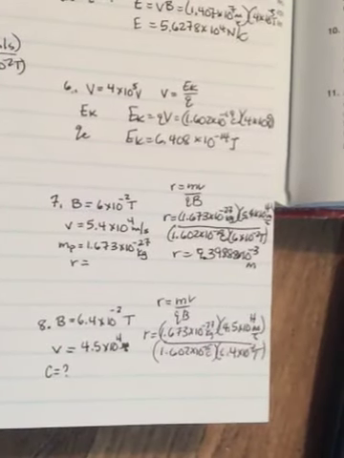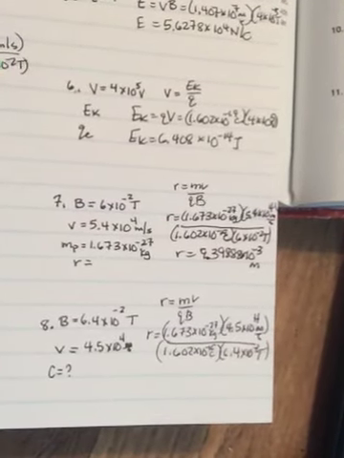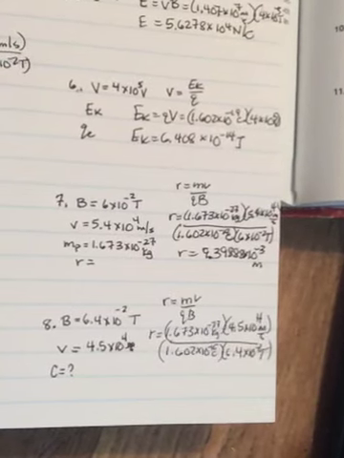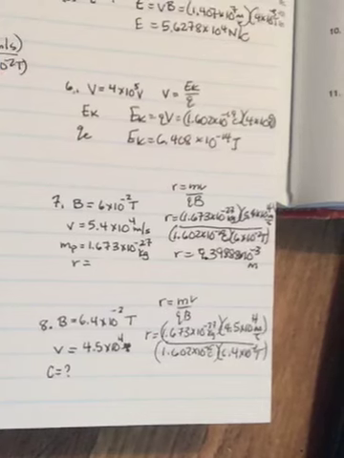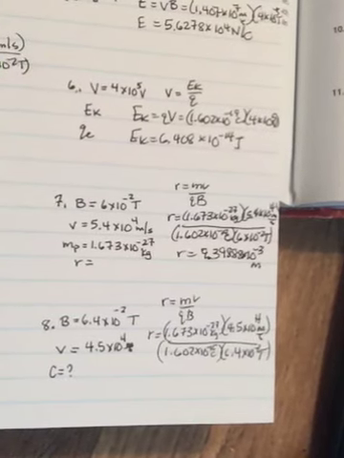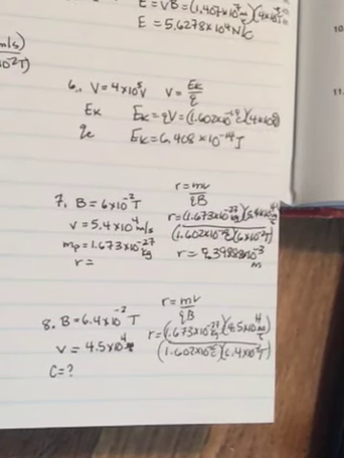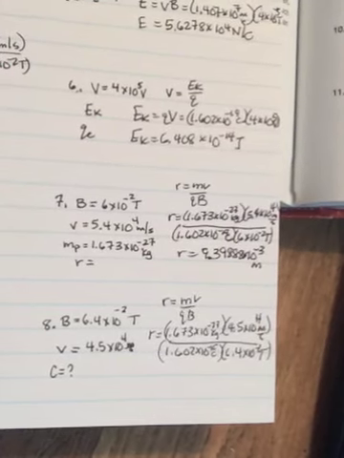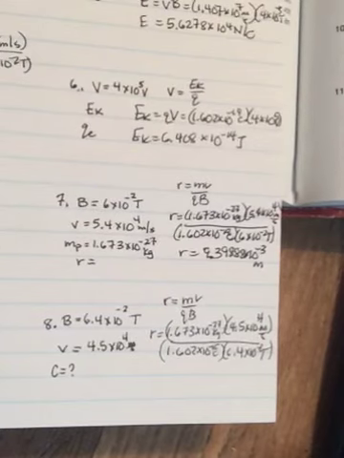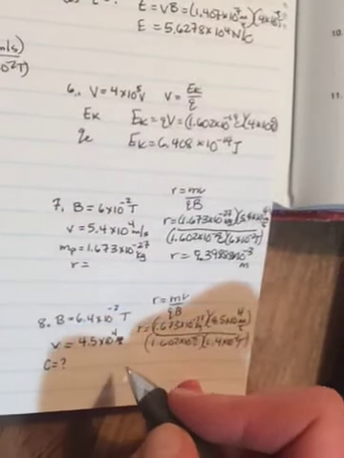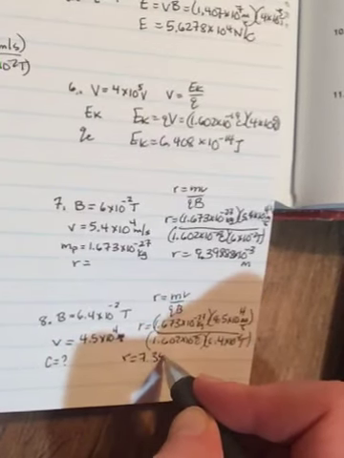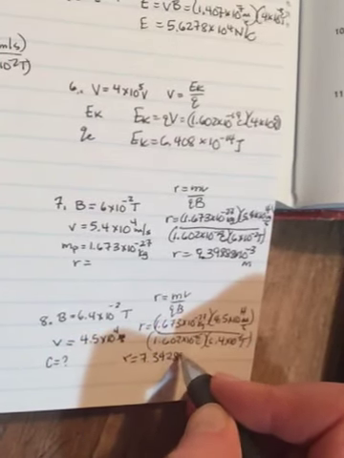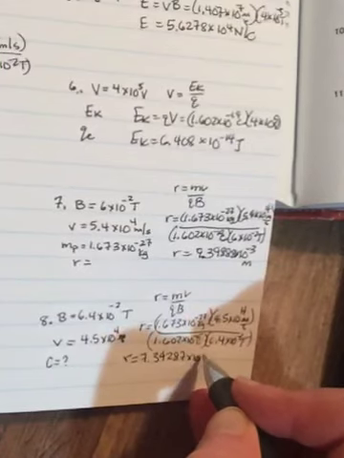Okay, so 1.673 to the negative 27, 4.5 to the fourth, divided by 1.602 to the negative 19, divided by 6.4 to the negative 2. So you get a radius, if I type that in correctly, of 7.34287 times 10 to the negative 3 meters.